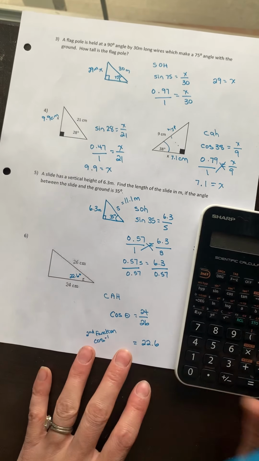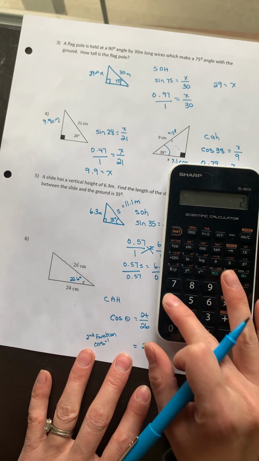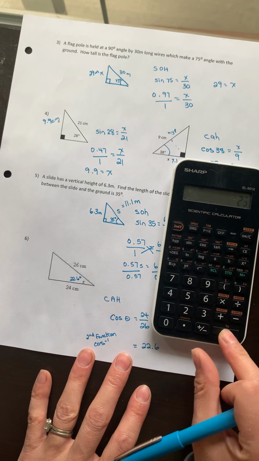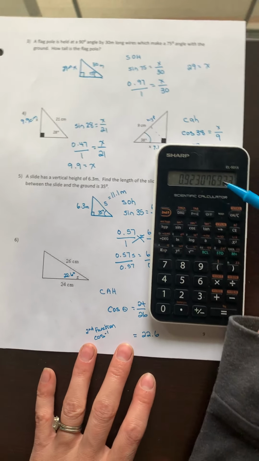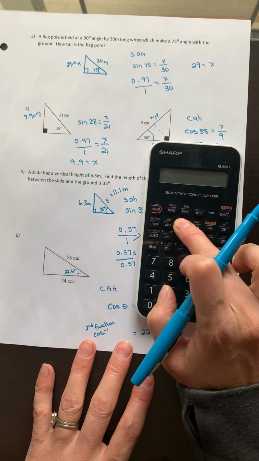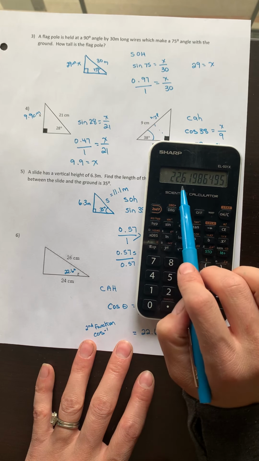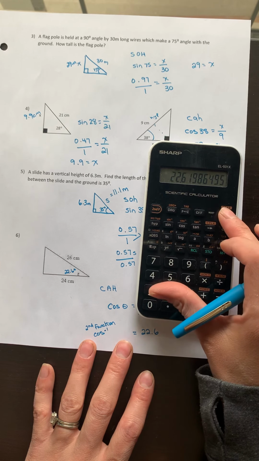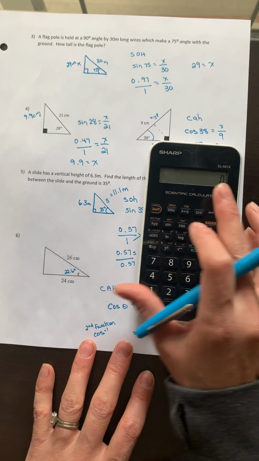Okay, again, I'll show that to you. So 24 divided by 26 gives me 0.92, okay? All I need to do is hit second function and my cos button, and it gives me 22.6, which is the angle I'm looking for, okay?